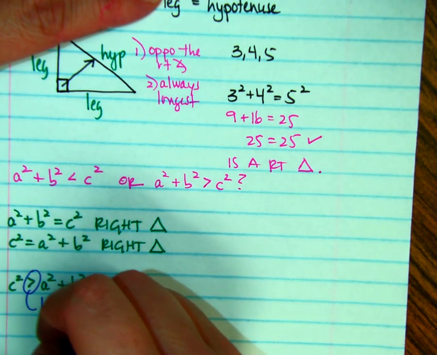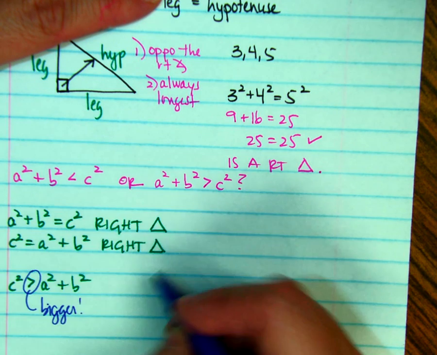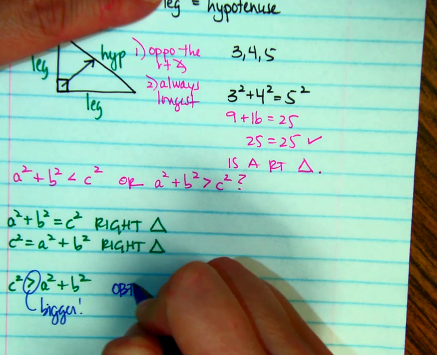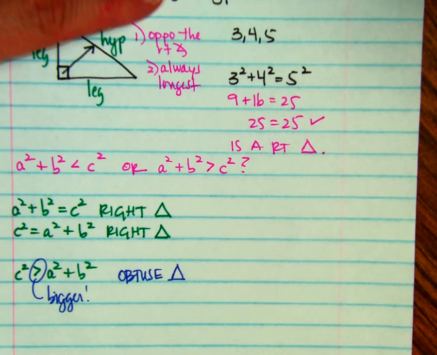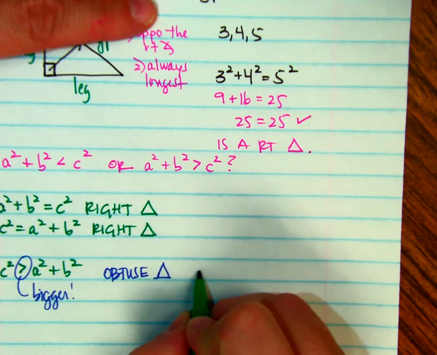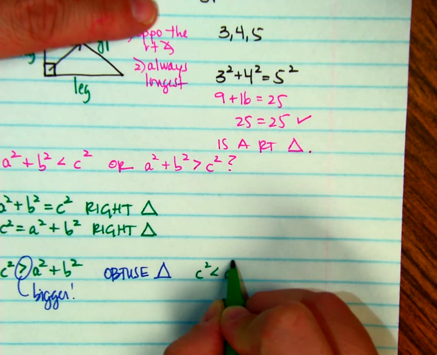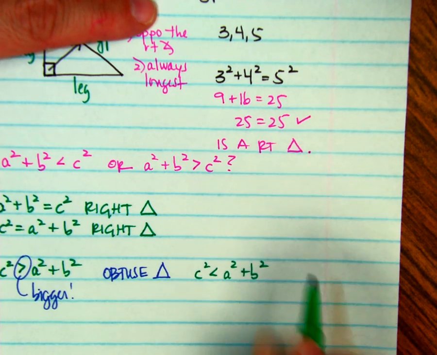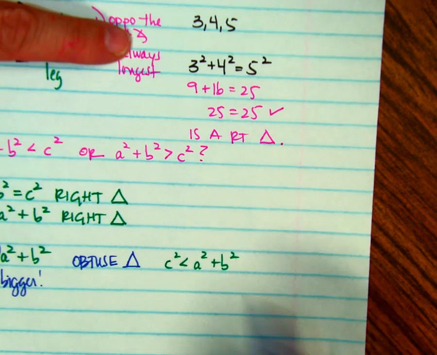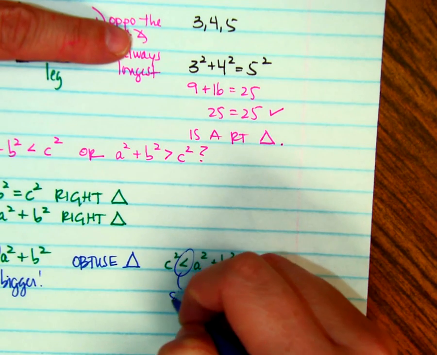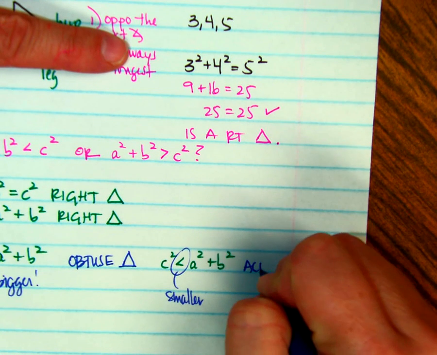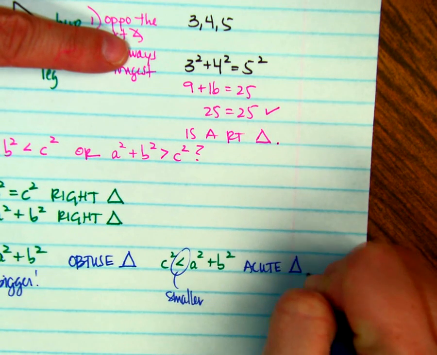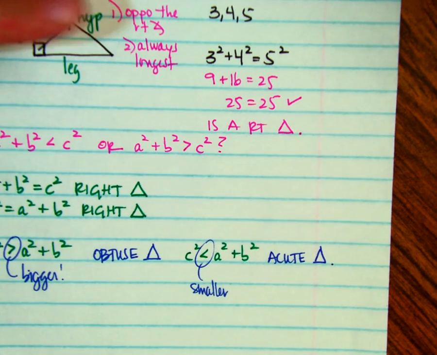So this is going to end up being an obtuse triangle. If I have c squared is less than a squared plus b squared, less than means smaller, and that is going to give me an acute triangle.